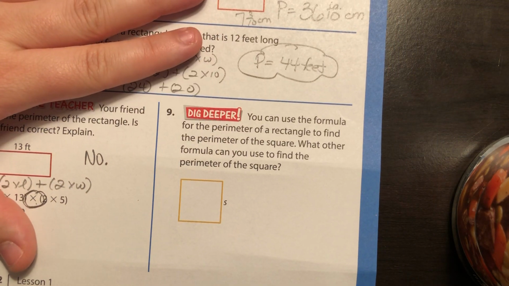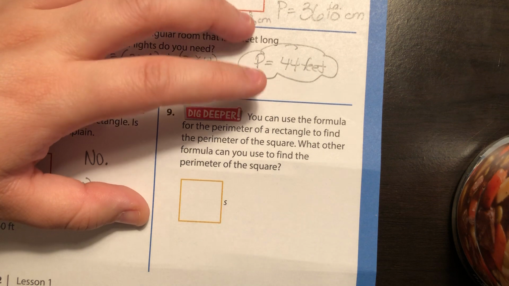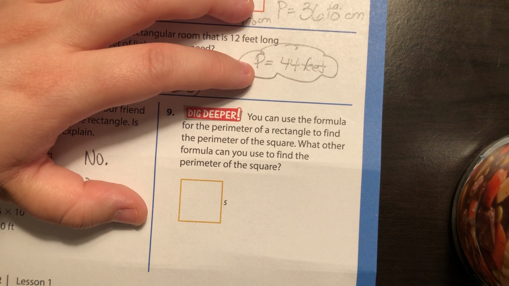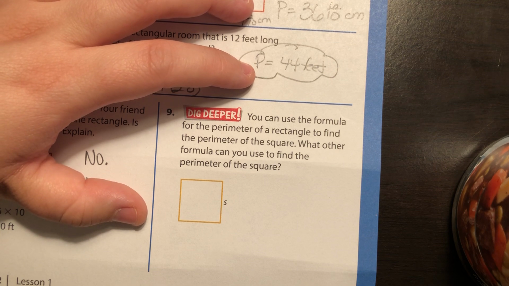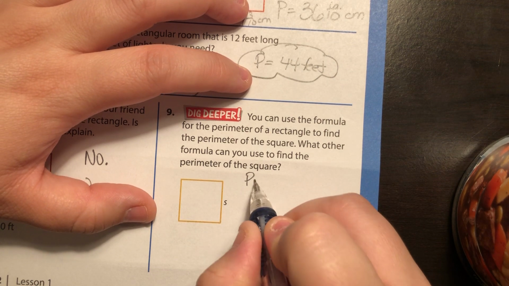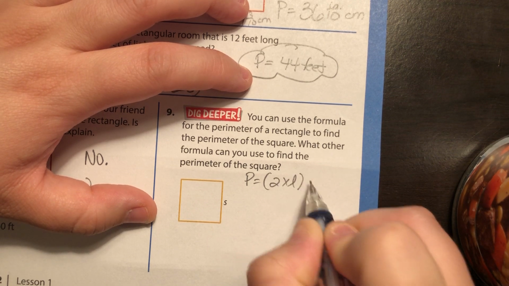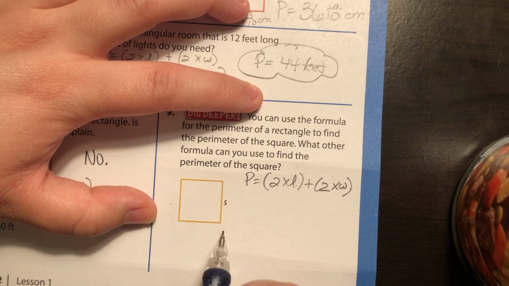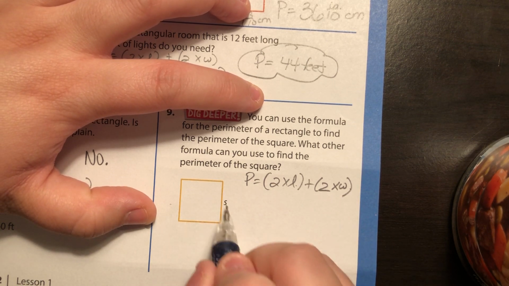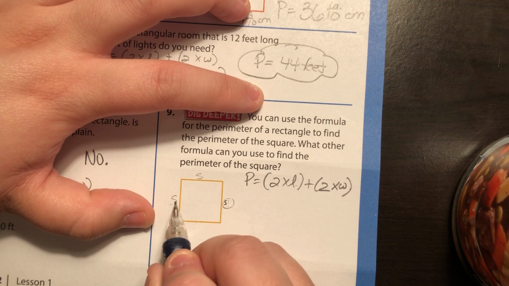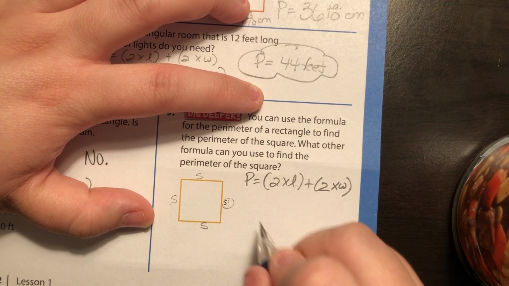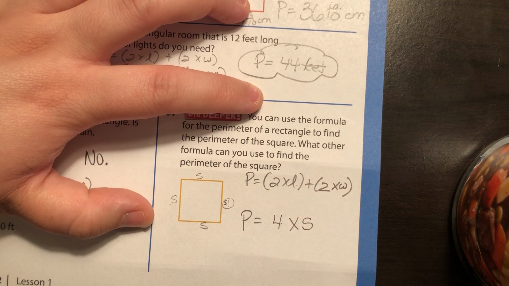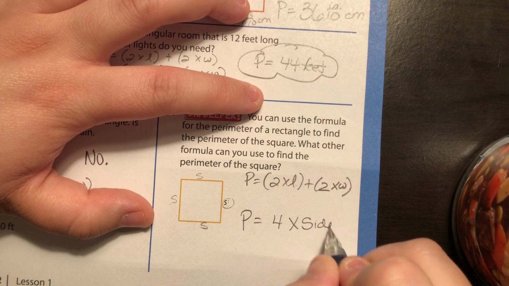You can use the formula for the perimeter of a rectangle to find the perimeter of a square. What other formula can you use to find the perimeter of a square? In a square, all the sides are equal. So instead of having to do 2 times L plus 2 times W, since L and W will be the same number in a square, you can just do this number, this side, since they will all be the same, times 4. So you use perimeter equals 4 times S for side. Okay, so this is S for side.